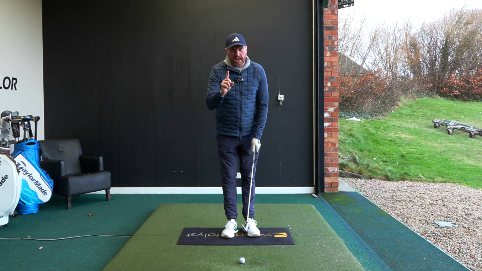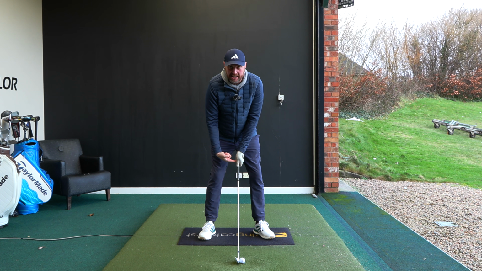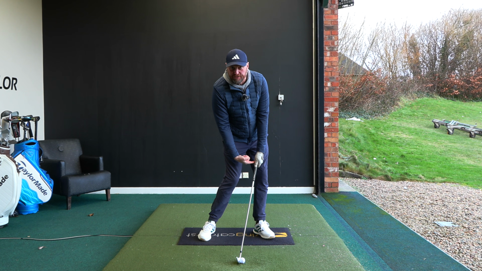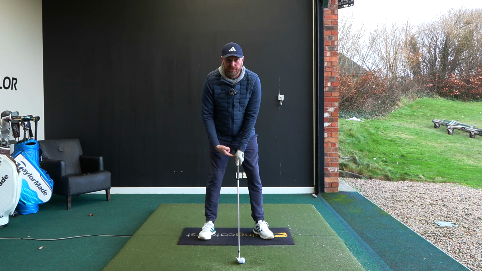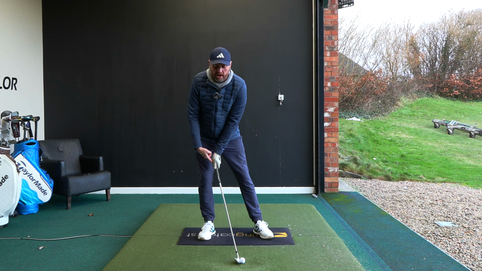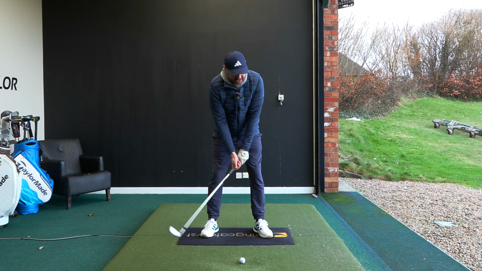But the biggest change we see is that from address, the elite golfers achieve about 10 degrees shaft lean towards the target, whereas for some of you watching, you might even be 10 degrees shaft lean away from the ball. So first of all, I'm going to show you what most golfers tend to do.